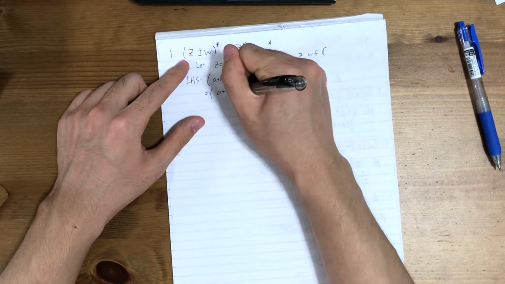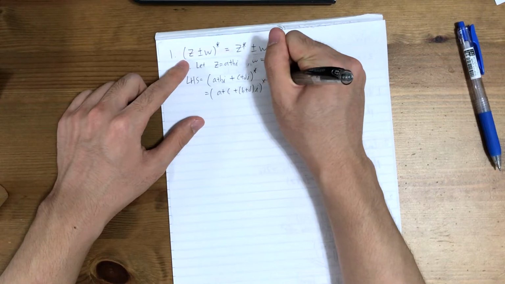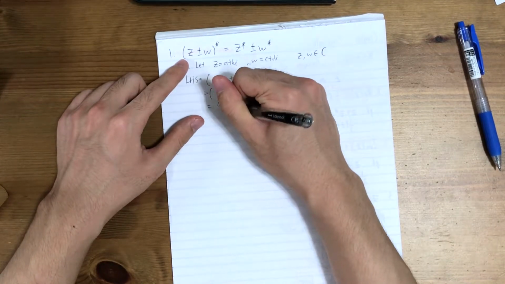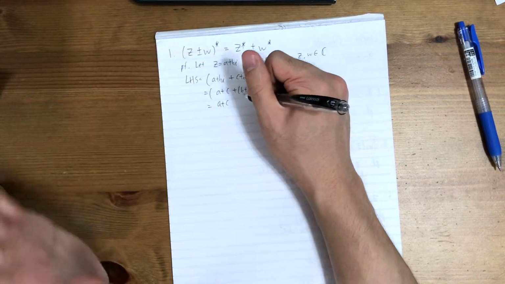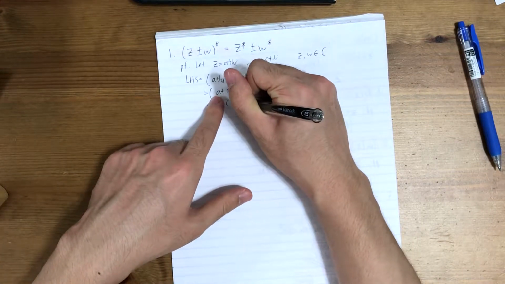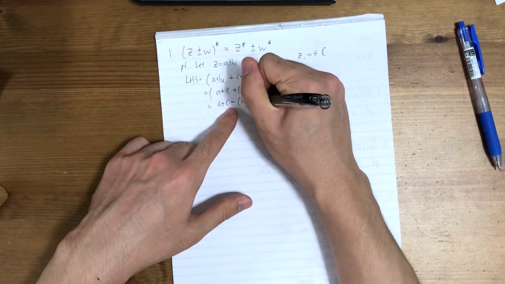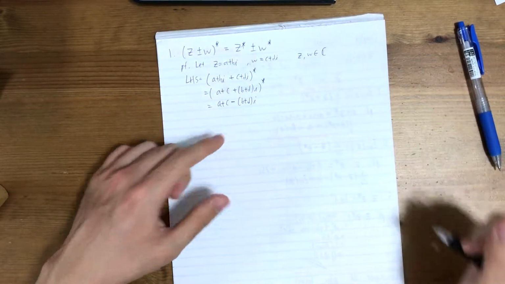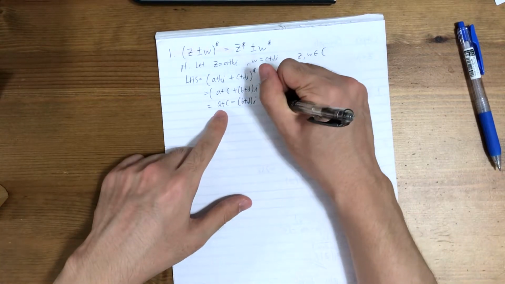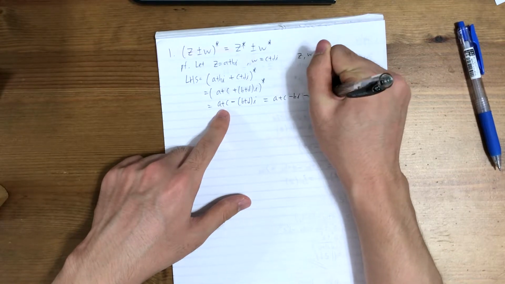Remember the basic operation of complex numbers. The conjugate means it does not affect the real part, but the imaginary part becomes the opposite sign, right? So this is what we have. In fact, this is a plus c minus bi minus di.